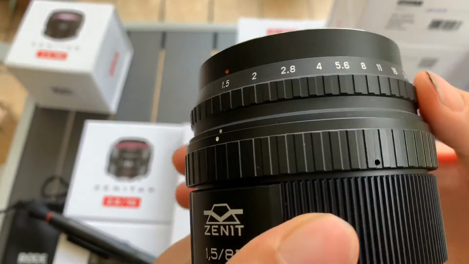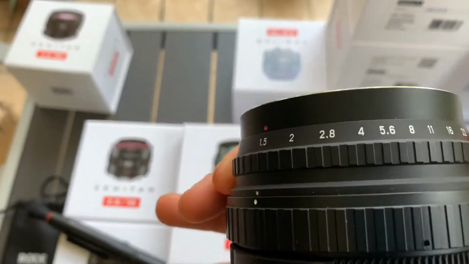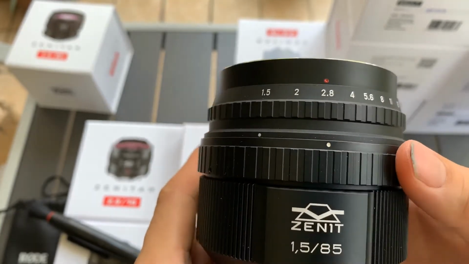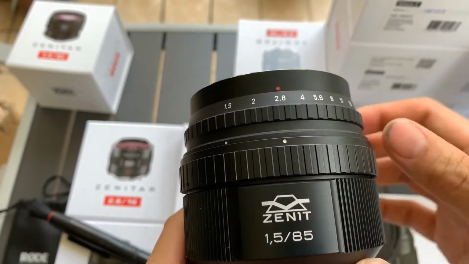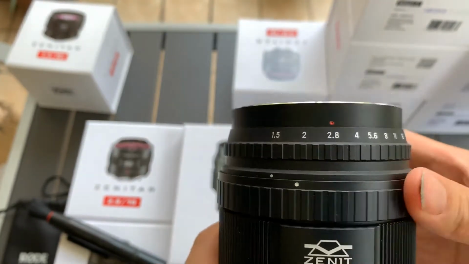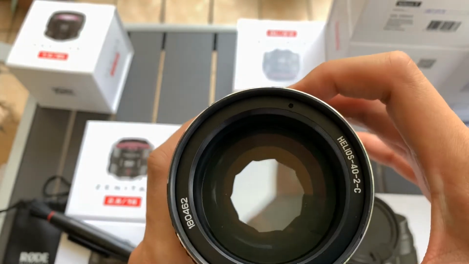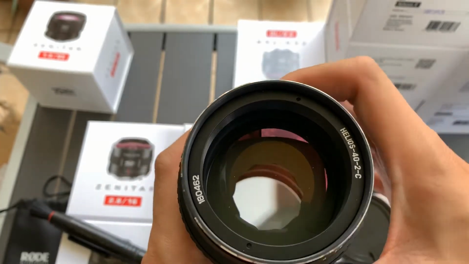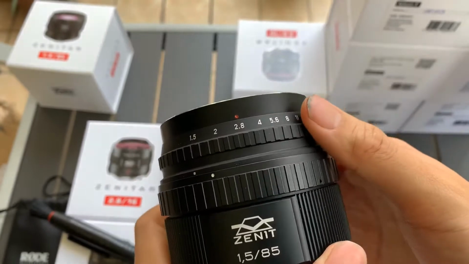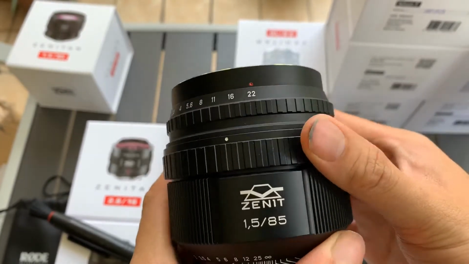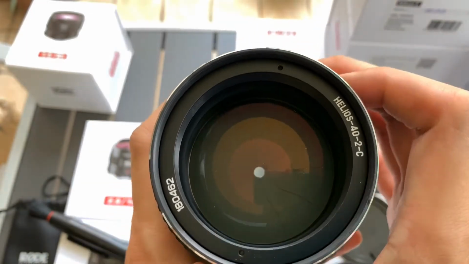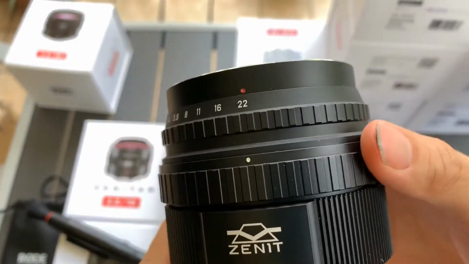So first you need to make sure that, for example, let's say you want to shoot at f2.8, okay? So there's this aperture activation lever, which allows you to change the aperture according to the size you want. So 1.5, 1.5, 2.8. Let's say you want to shoot at f22, so you can go all the way down and go way up.